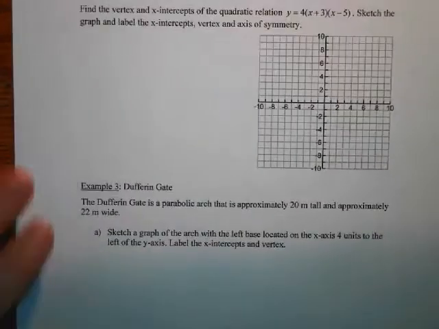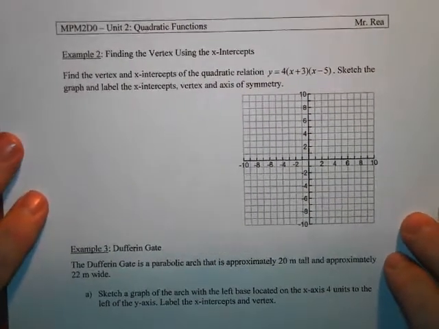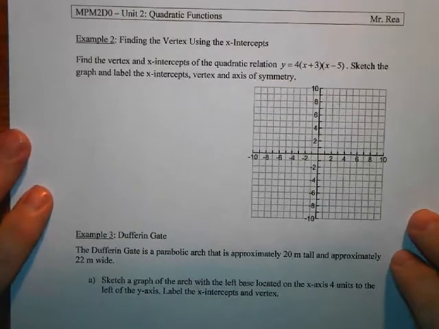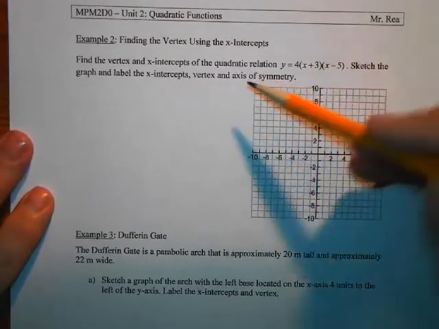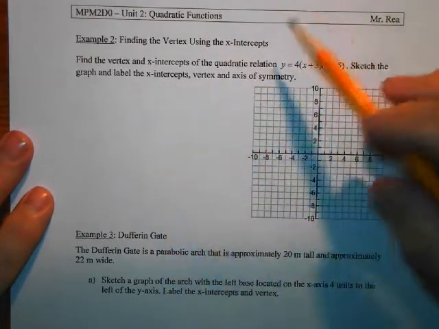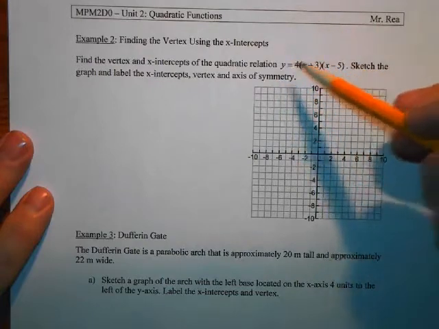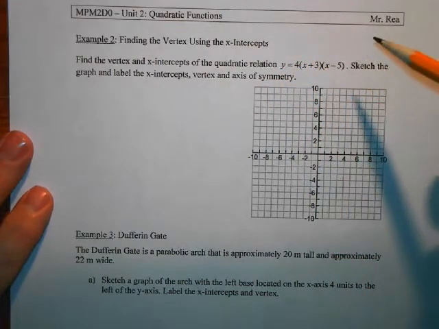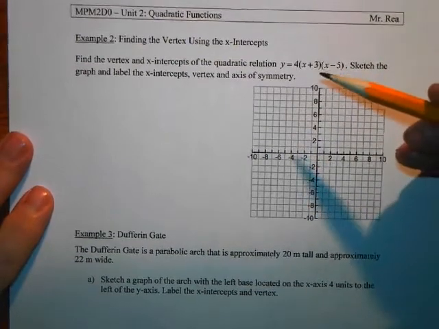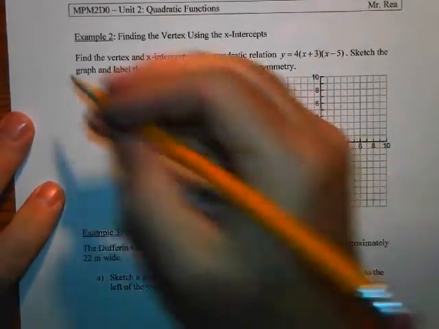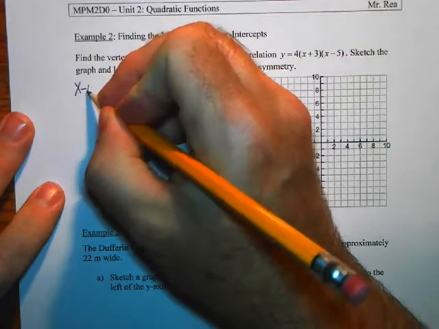Okay, let's try the same activity, with a brand new equation here. Again, find the vertex and x-intercepts of this quadratic relation and sketch the graph. So pretty much the same as before. The first thing we do is the x-intercepts.